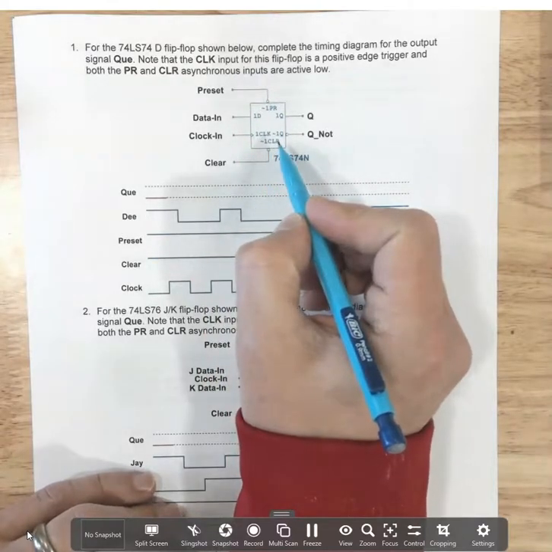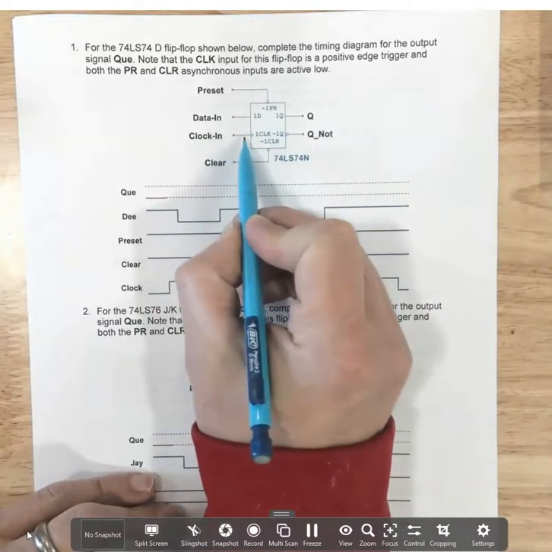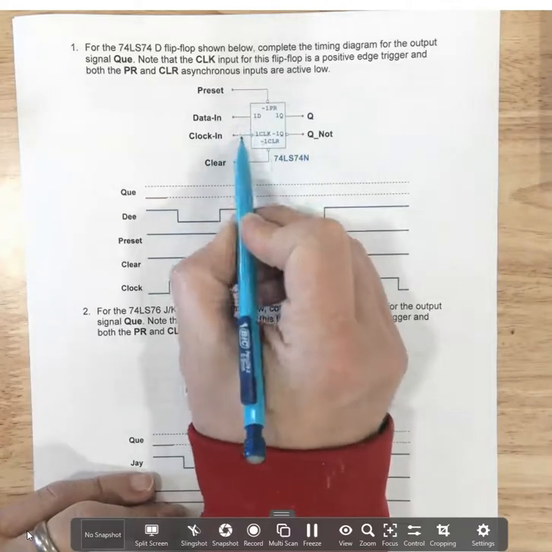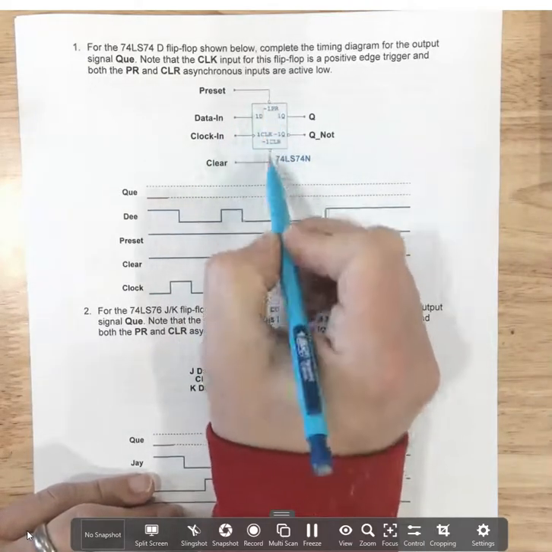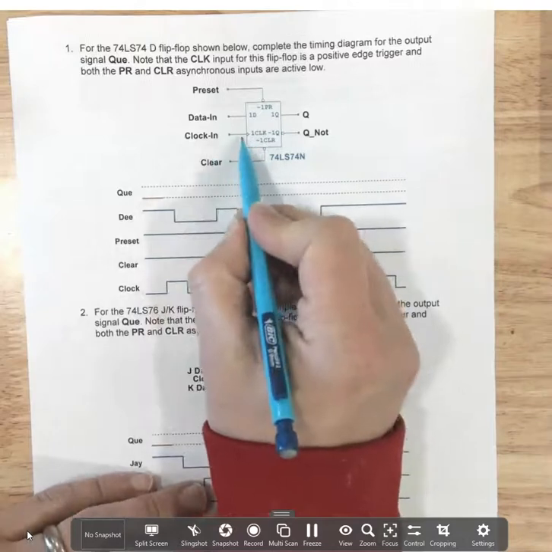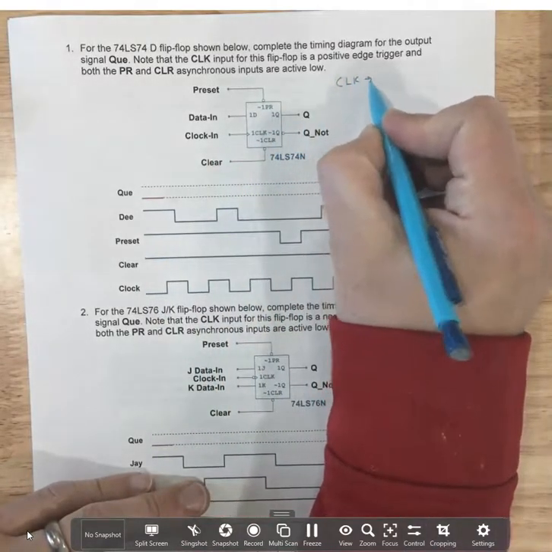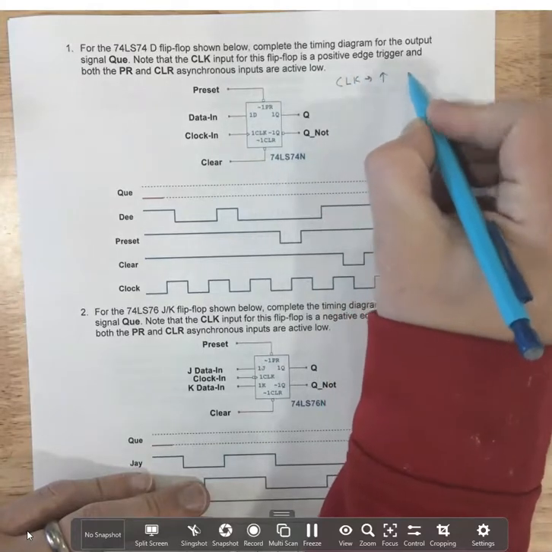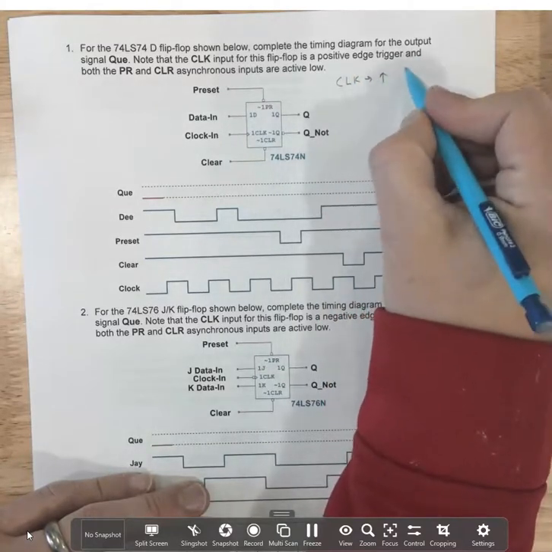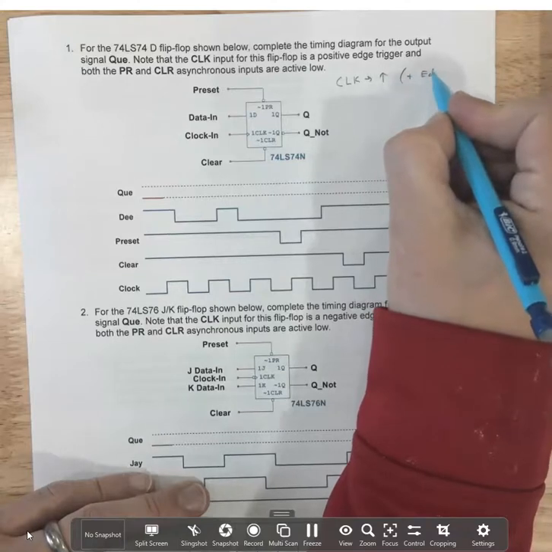So first off, the clock signal. This is your D-style flip-flop with the asynchronous preset and clears, and the clock signal does not have the inverter, so that makes our clock a positive edge trigger, so on the rising edge. So it's positive edge triggered.